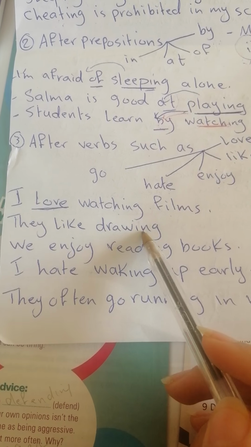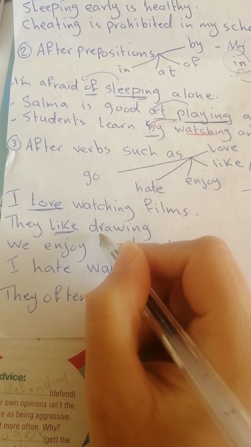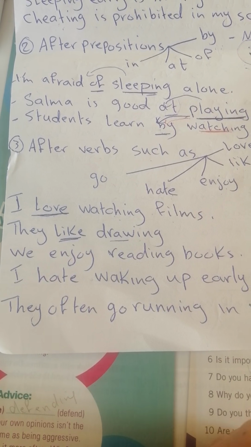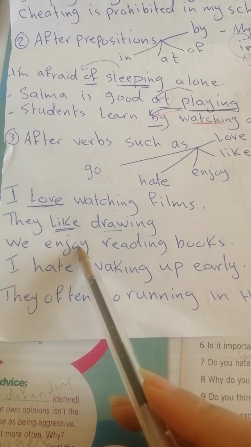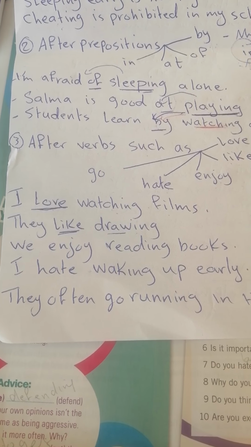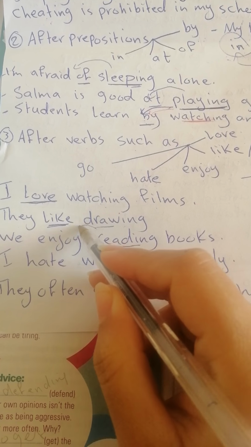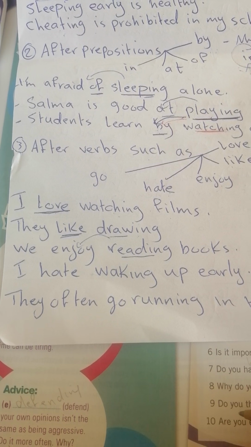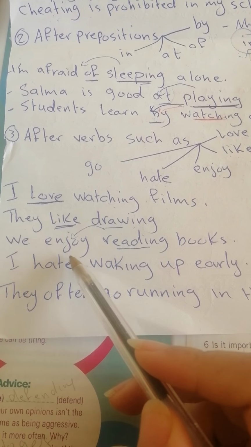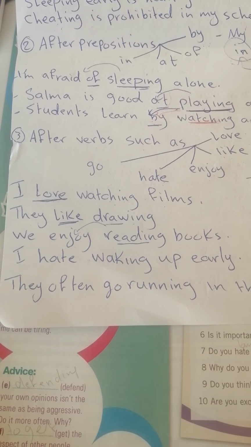They like drawing. What comes after like? Gerund, verb with ing. We enjoy reading books. Where is the gerund? The gerund is reading. What comes before it? The verb enjoy, and we call it a verb of liking. So love, like, and enjoy are always followed by a gerund, verb with ing.